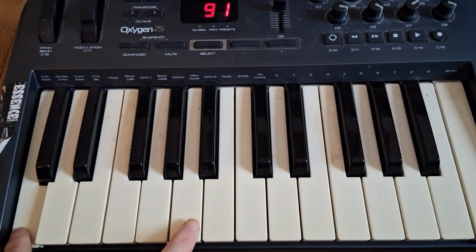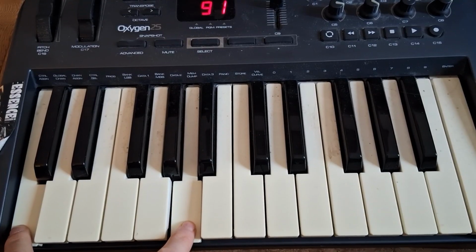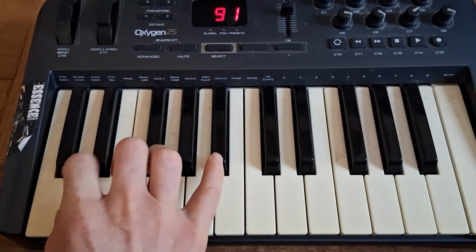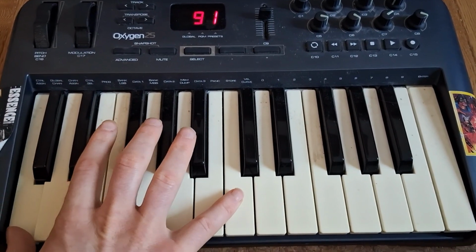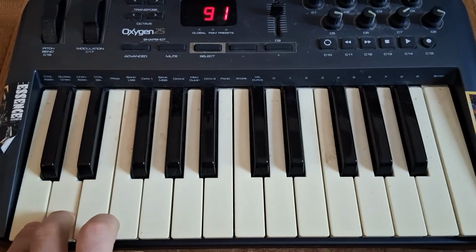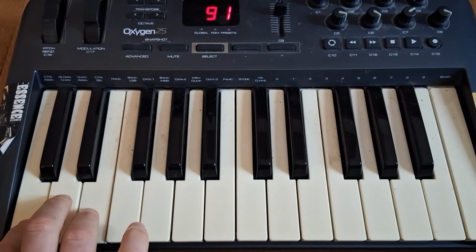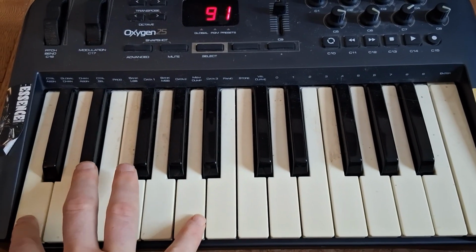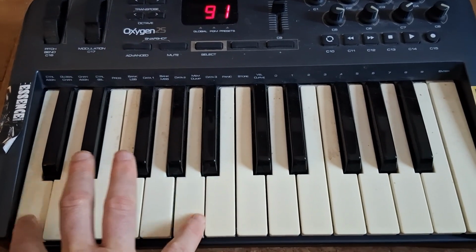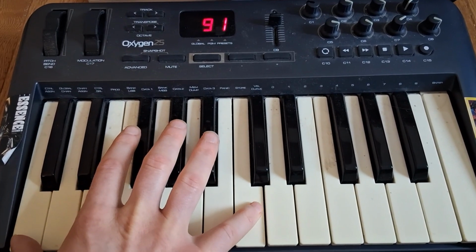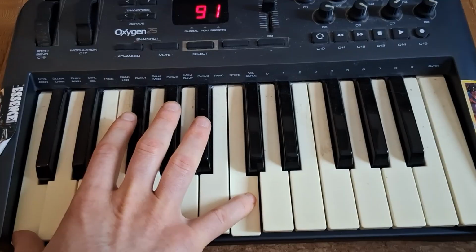Then from here to here, that's a sixth. From here to here, that's a seventh. From here to here, that's an octave. Okay, so this is two, major third, perfect fourth, perfect fifth, sixth, major seventh, and octave.